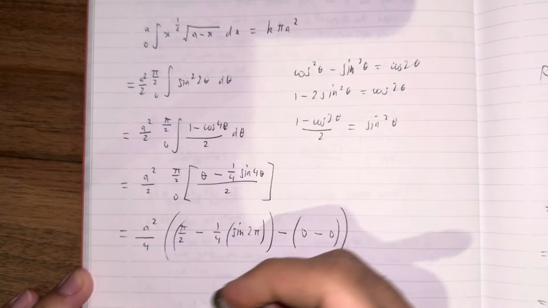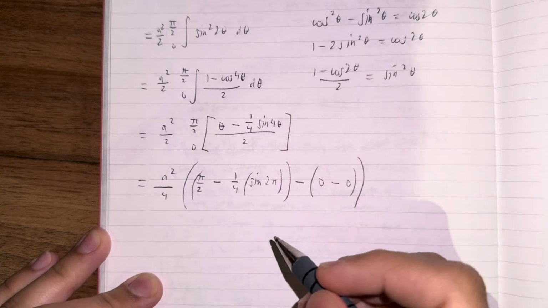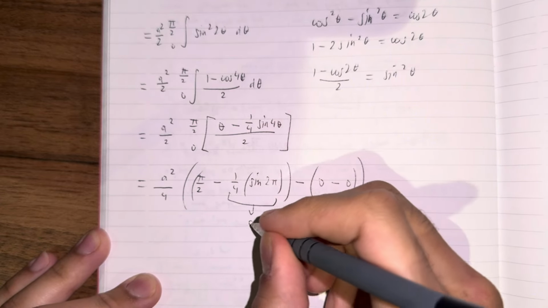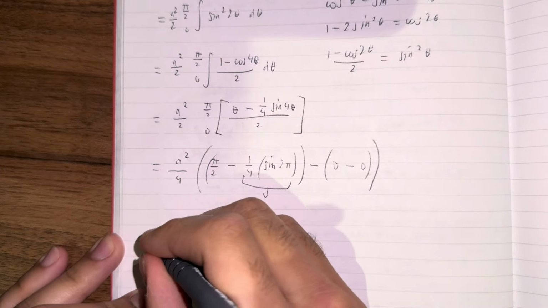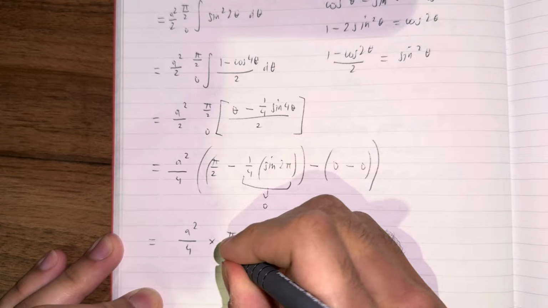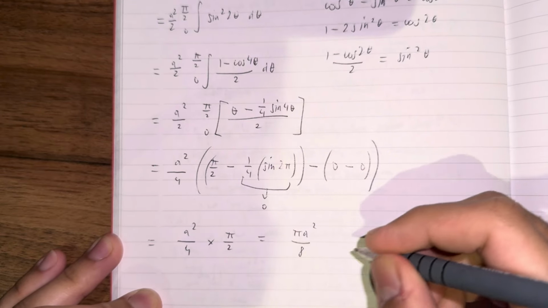Now we can just expand, so this doesn't do anything, and sine 2 pi is also equal to 0, so this whole term becomes 0, so what we're really left with is just a squared over 4 times pi over 2, which is equal to pi a squared over 8.